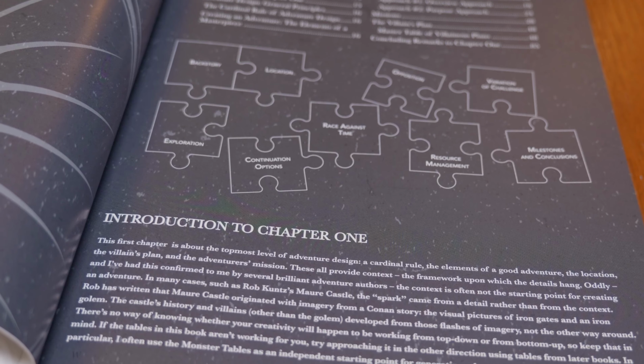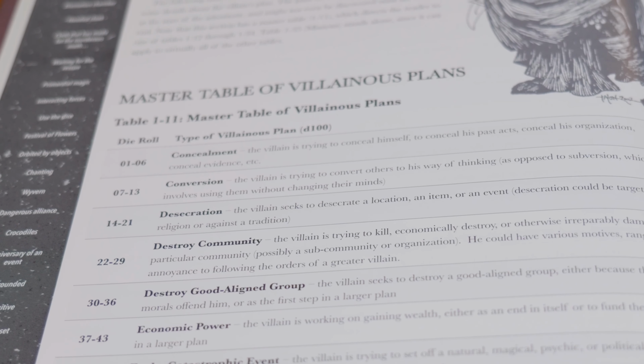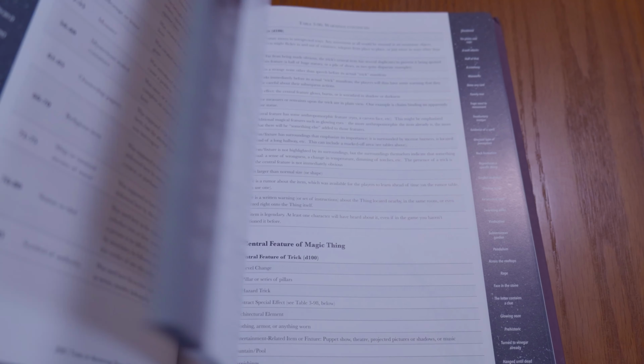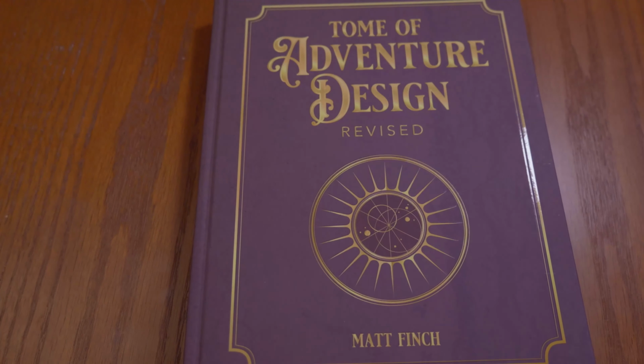I overall like the Tome of Adventure Design. I only have two criticisms, and the first is about form. The book is hefty, and whilst it's fantastically and artfully laid out, I'd hesitate to call it easy to use. It's dense, it's over 500 pages, and it has hundreds of tables, some of which are just pages long.